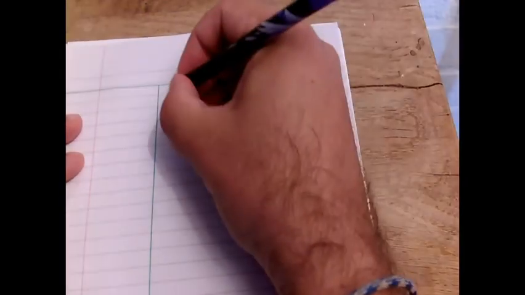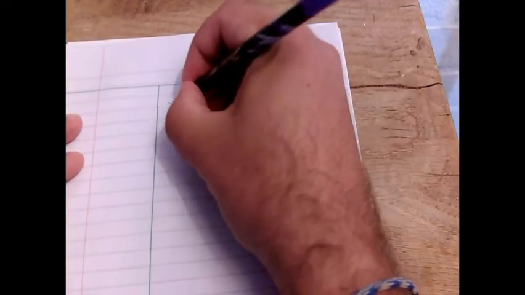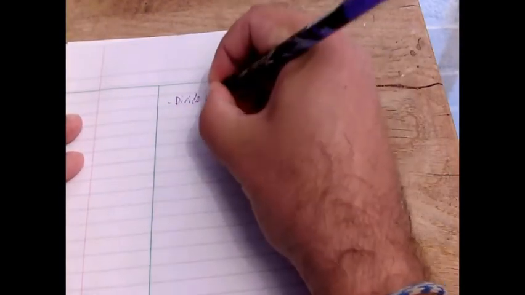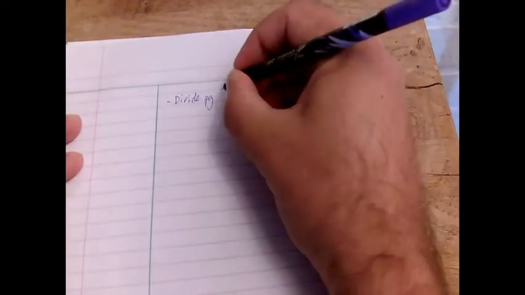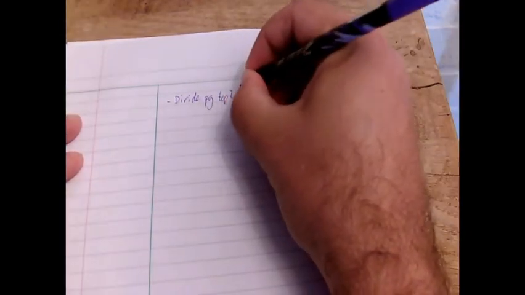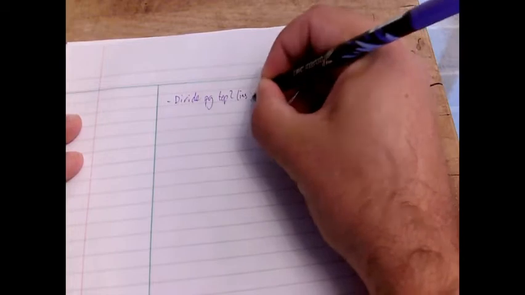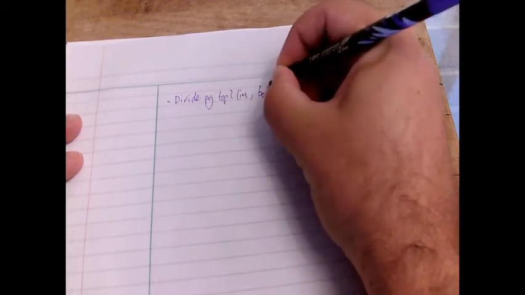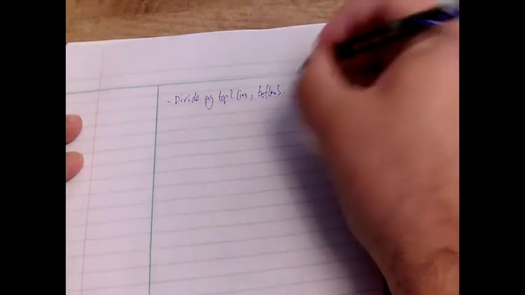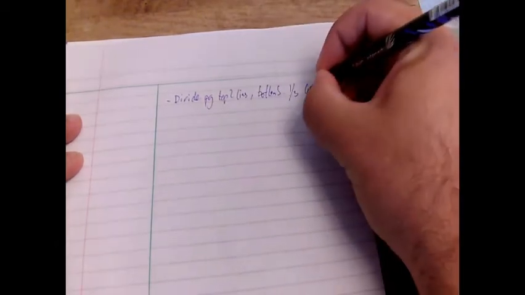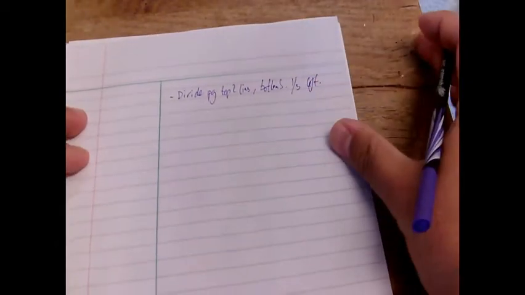So I'm going to write up here: divide page. You can use abbreviations: top 2 lines, bottom 5, and then a third from the left, roughly. Okay, so that's my notes for that.